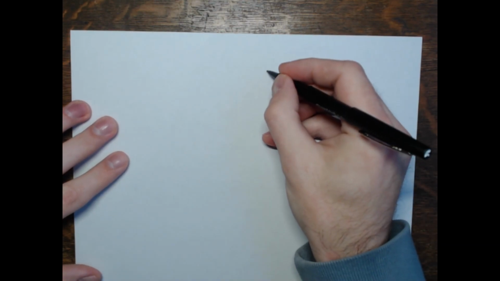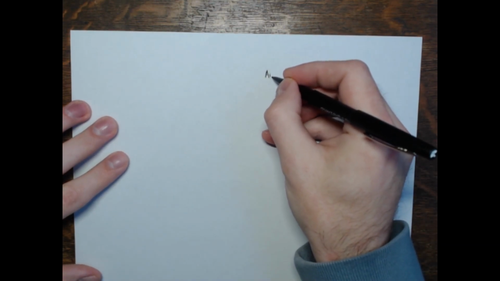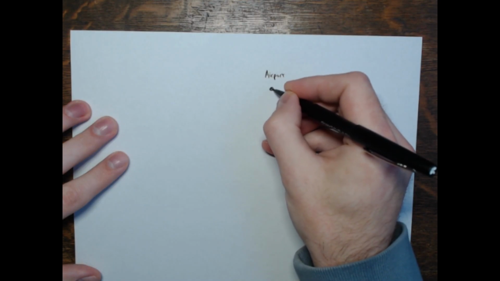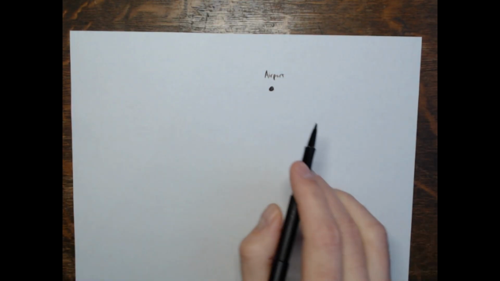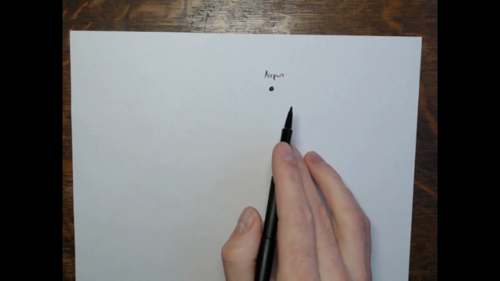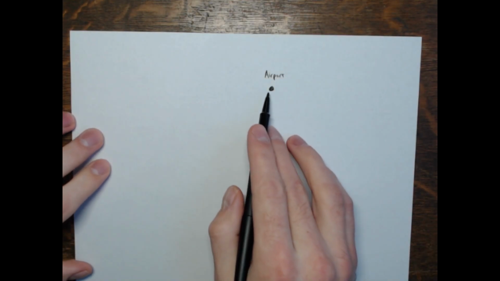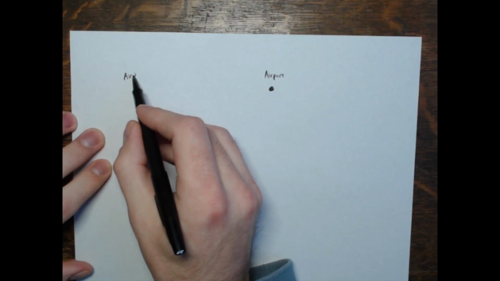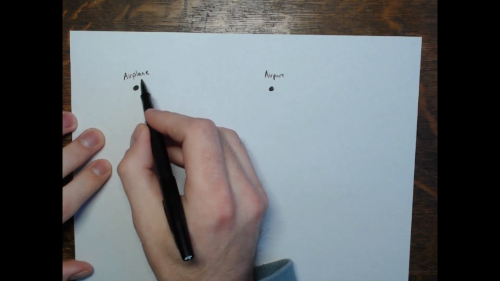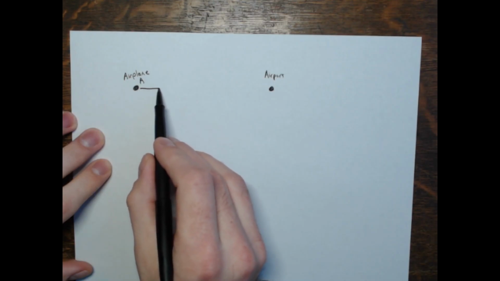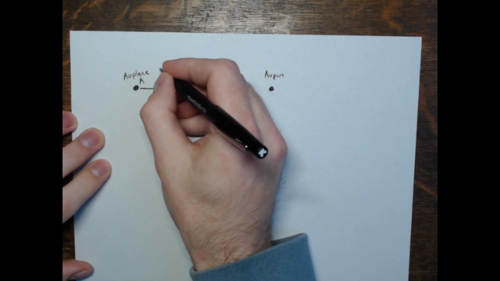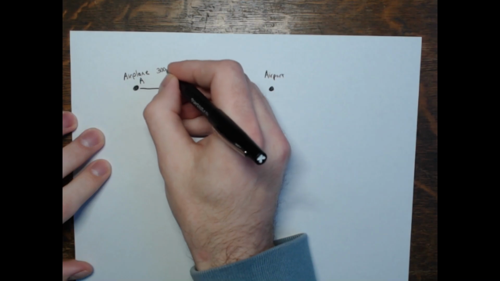So again, they've got this airport. Well, it's represented with a dot. So they said this airport is 90 miles east of airplane A, right? So over here, let's say, is airplane A, and it's flying this way at a rate, and it says flying east at 300 miles per hour.